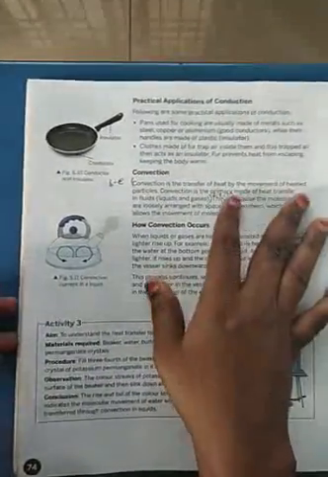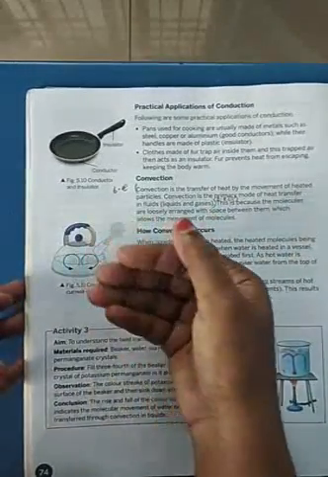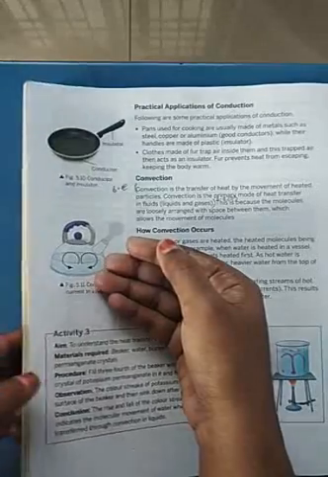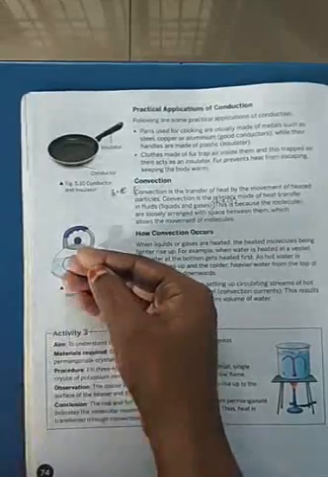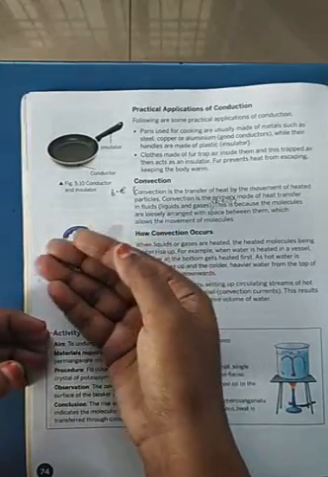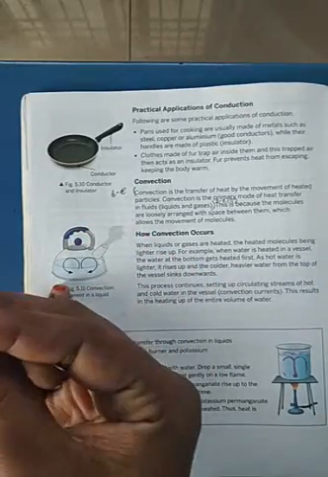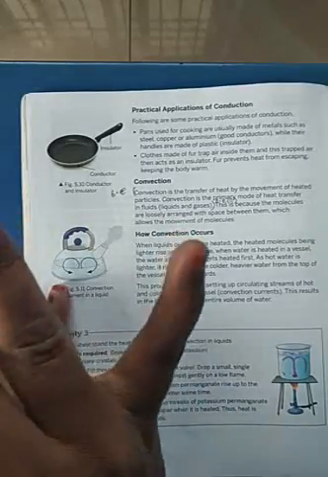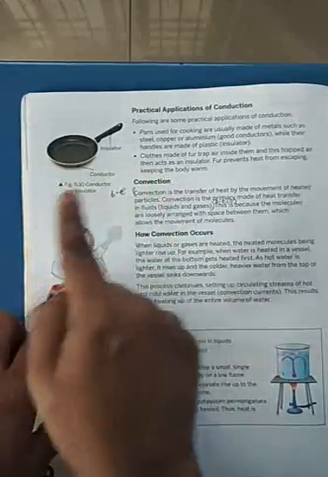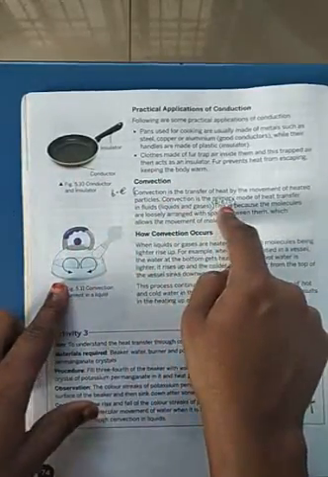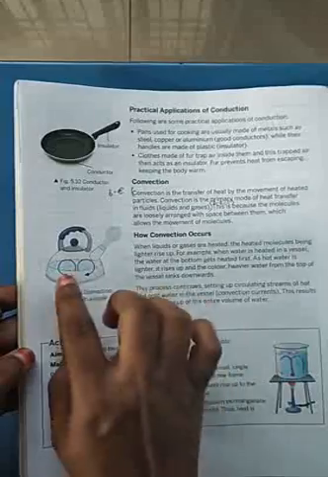Then coming to convection. Convection means, when we are boiling or when heat energy is given or transferred, the particles will be moving. When it is getting heated, the particles from the bottom will rise up. Once it goes up, it will push the lighter ones down. Then it will be circulating. The molecules will be circulating. That is what is called convection. Convection occurs mostly in the case of liquids.